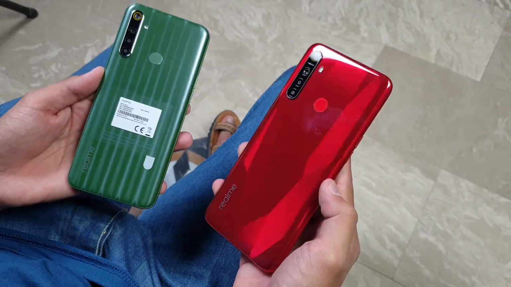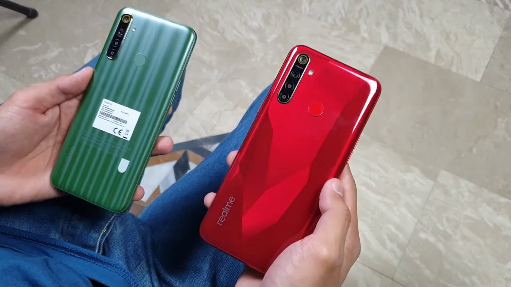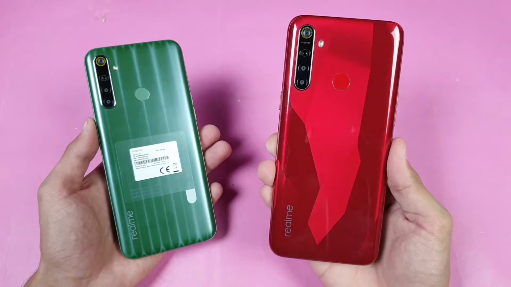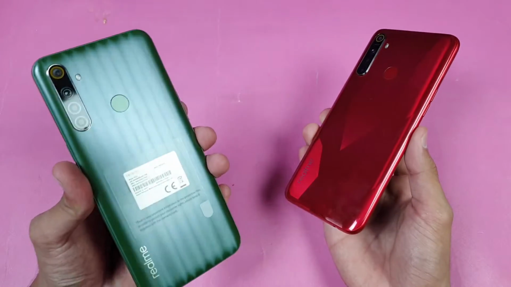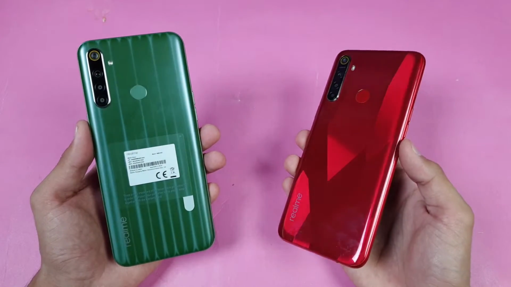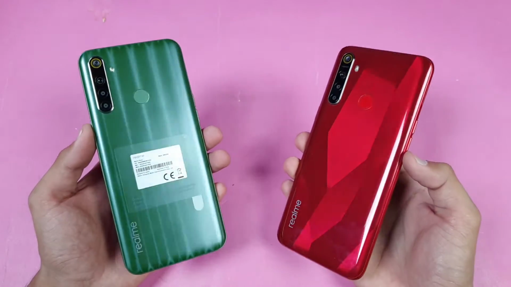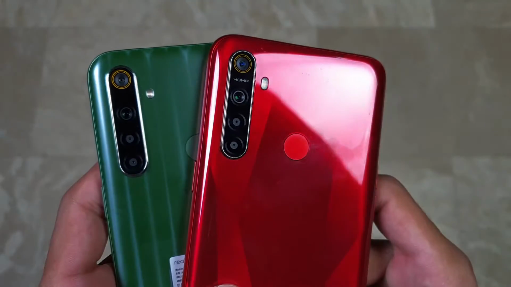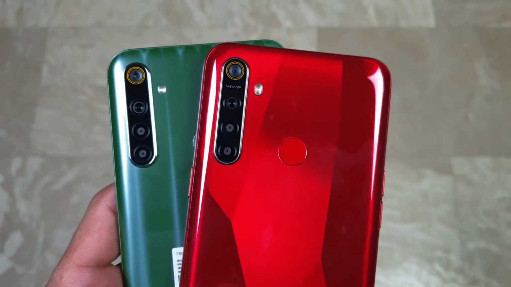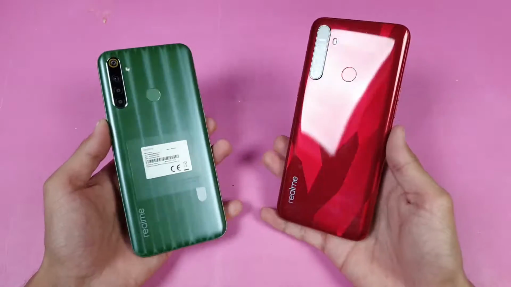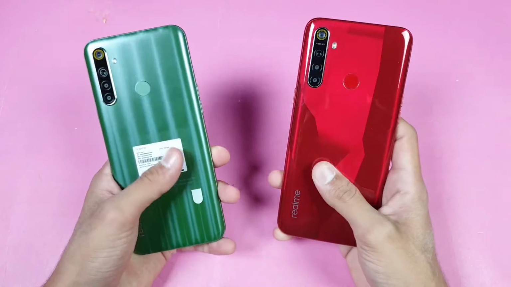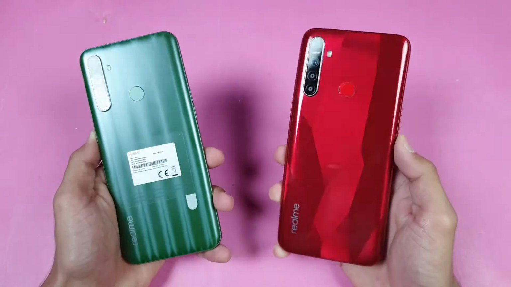It's time to do a speed test comparison between the Realme 6i versus the Realme 5s. The Realme 5s is powered by Snapdragon 665 chipset with 4GB of RAM, while the new Realme 6i is powered by MediaTek Helio G80 chipset with 4GB of RAM. We have 48 megapixel quad cameras on the back versus the same quad cameras on the Realme 6i. So very interesting to see who performs faster and who is best for you. Without wasting any time, let's get right into it.